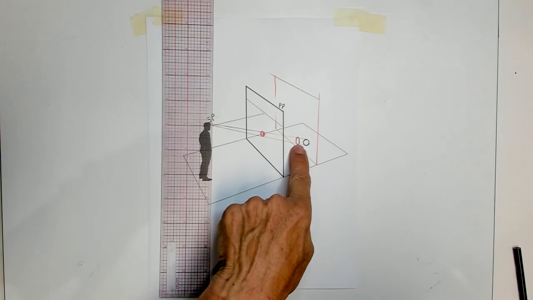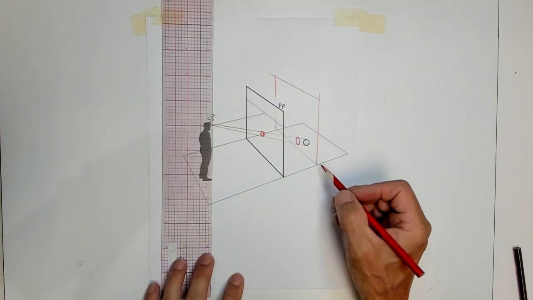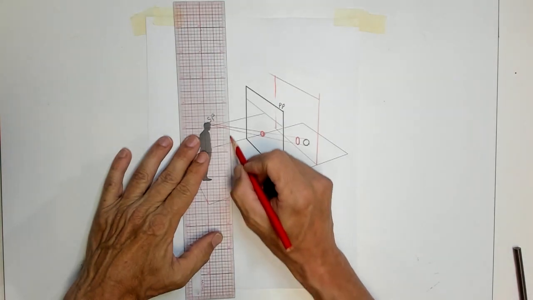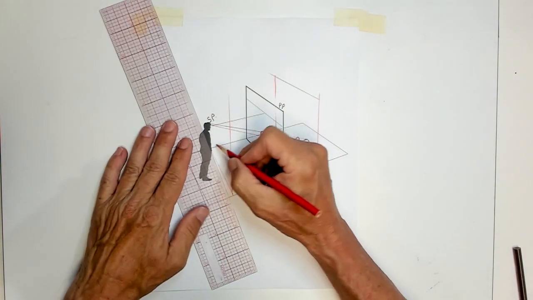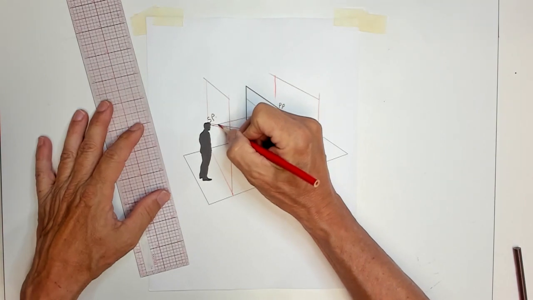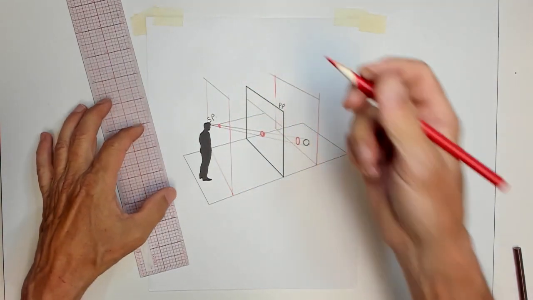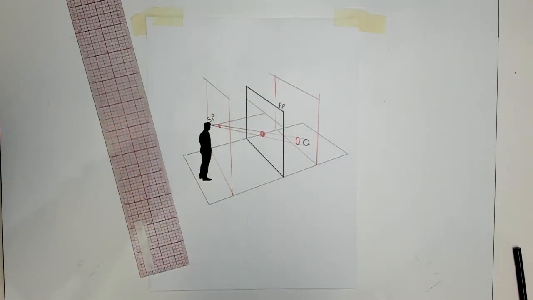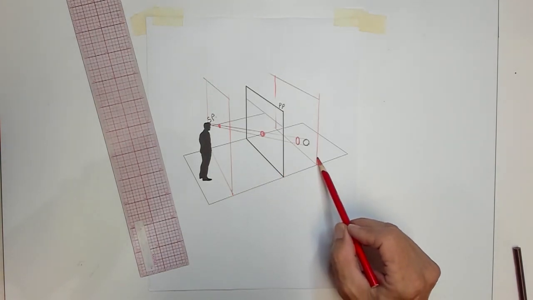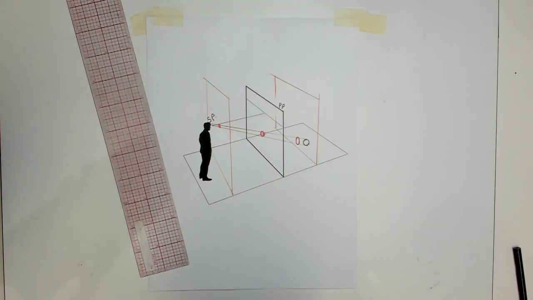It just changes the scale. If you move the picture plane forward, closer to the viewer's eye, and then you trace that on the piece of glass, it is smaller. The drawing hasn't changed. It's just the scale of the drawing has changed.